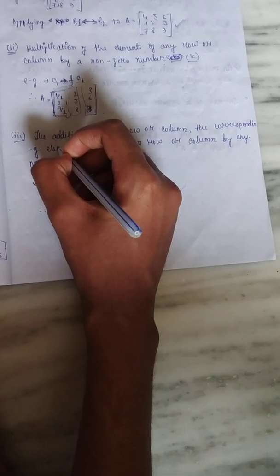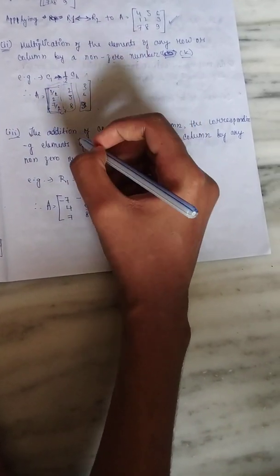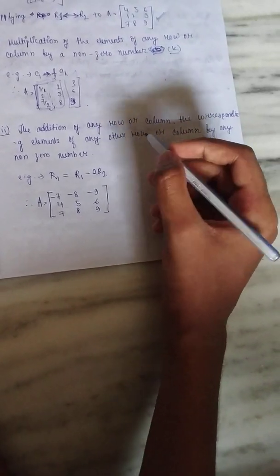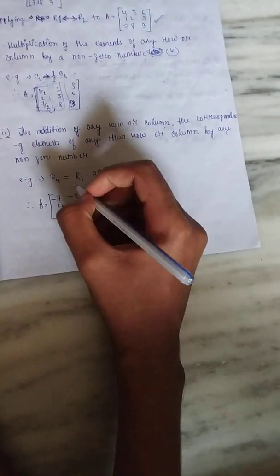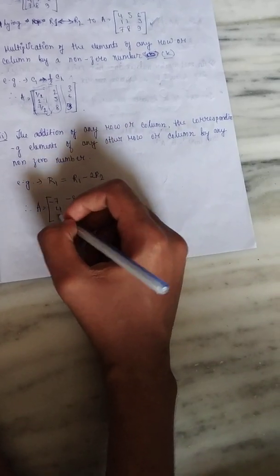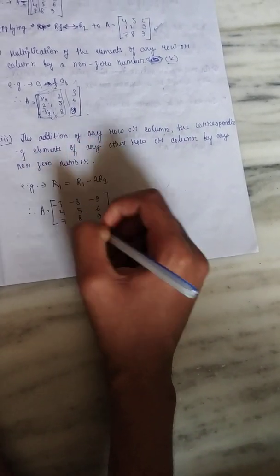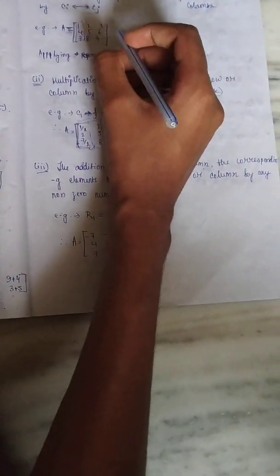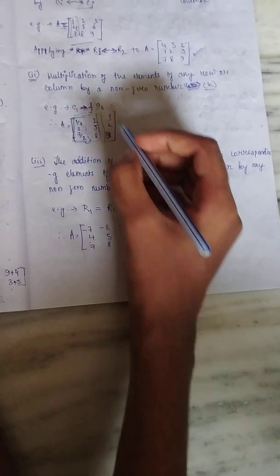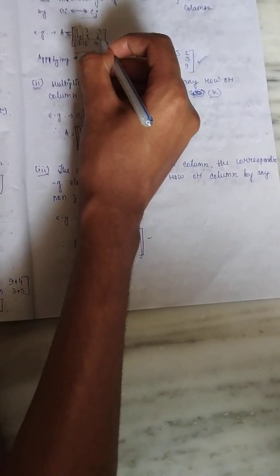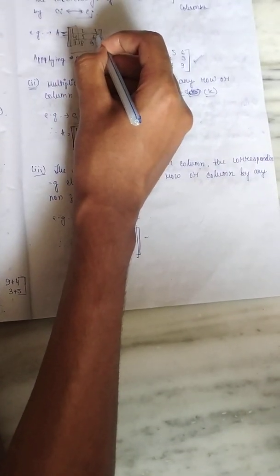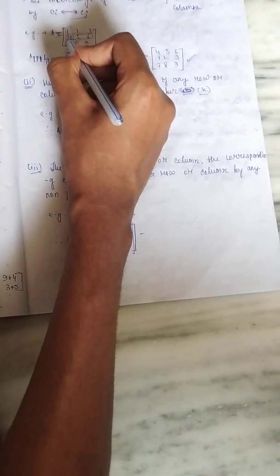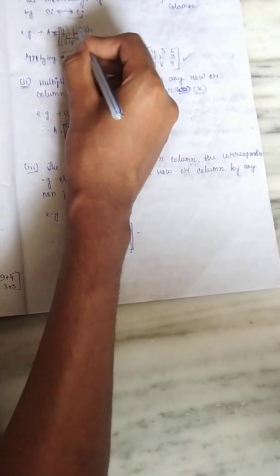The third elementary operation is addition of a multiple of one row or column to another. For example, with the previous matrix A, suppose we want to multiply all the elements of the second row by 2 and subtract it from the first row.